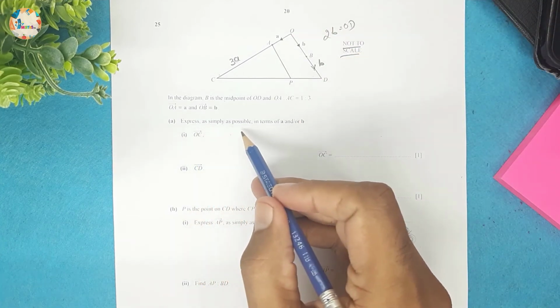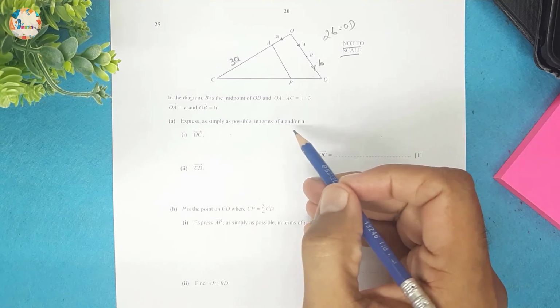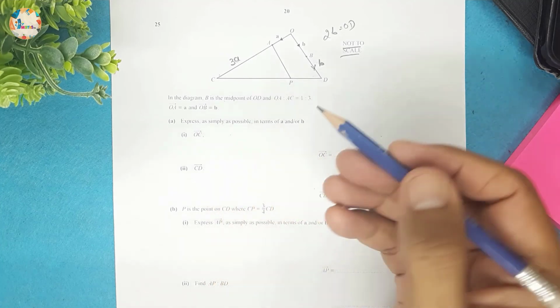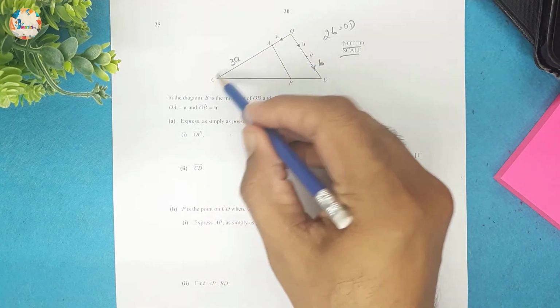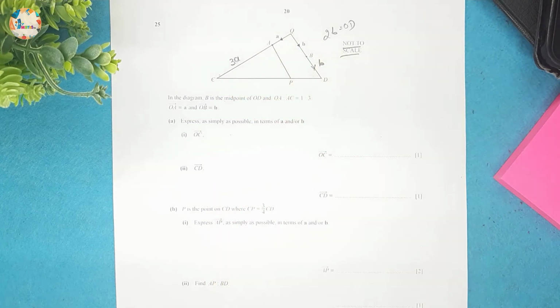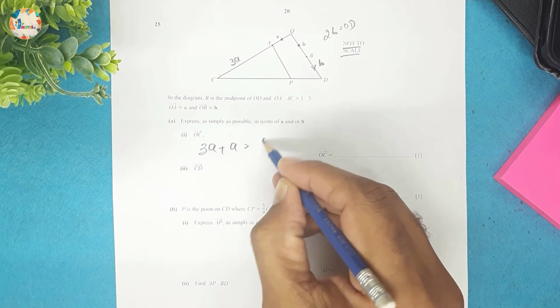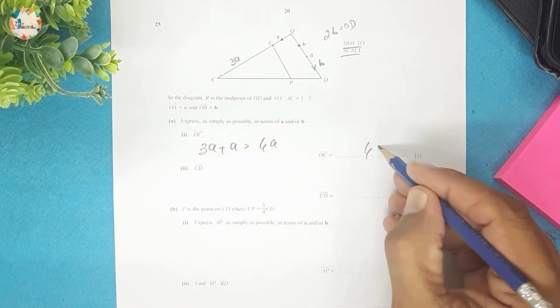Now express as simply as possible in terms of A and or B, OC. It will be 3A plus A, which will be 4A. So we can write this as 3A plus A is equal to 4A. So 4A will be the answer.